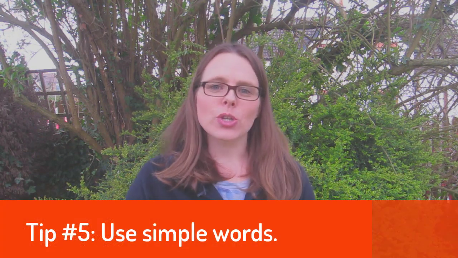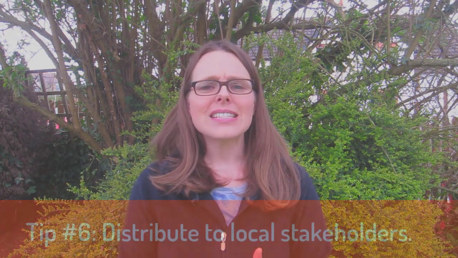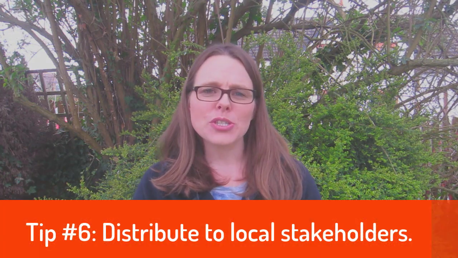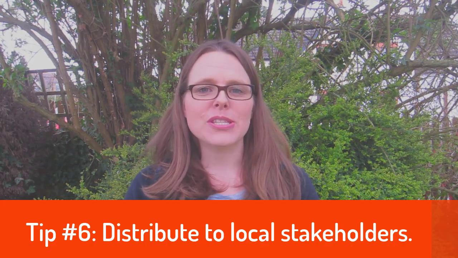Tip number 5, use simple words. You might be an expert in your sector or your subject, but most other people aren't. Don't use acronyms, ever. Use easy terms that everybody understands when you write a community report. Tip number 6, distribute reports to your local stakeholders. Identify who are key local stakeholders that would benefit by having access to more information. They might include field data collectors, local community governments or leaders, local community households, local clinics, schools, or community centers. Then ensure that they receive regular update reports.